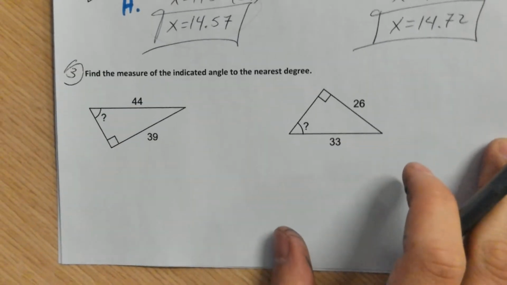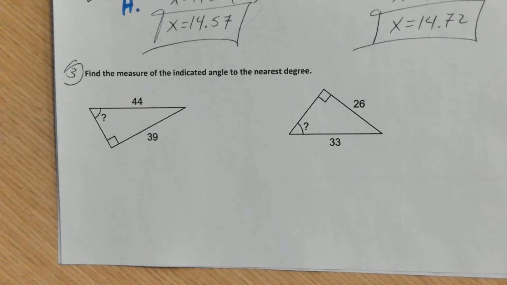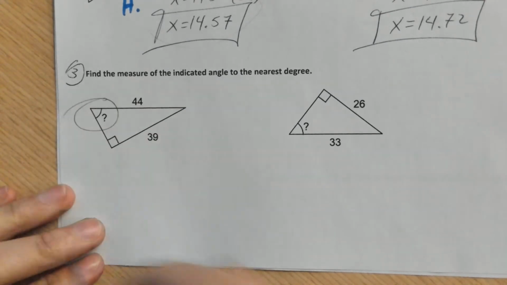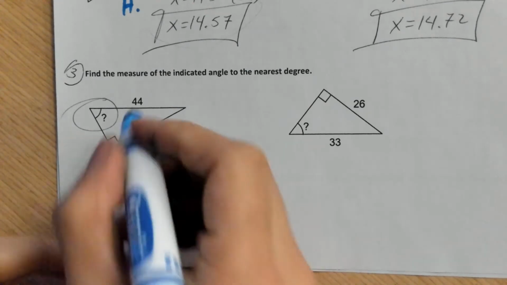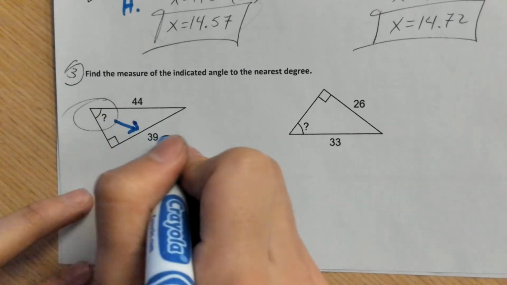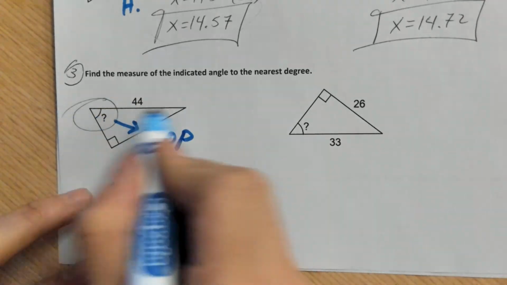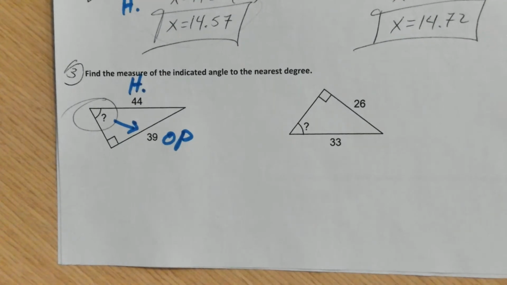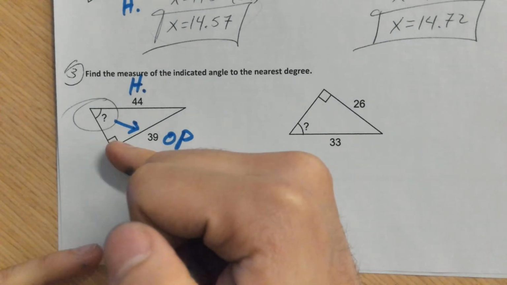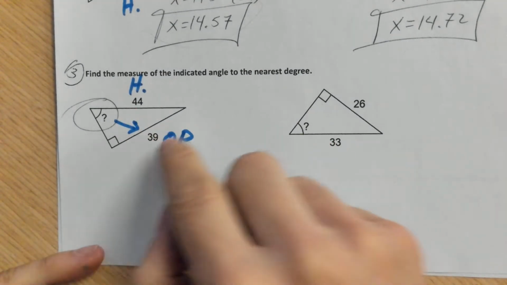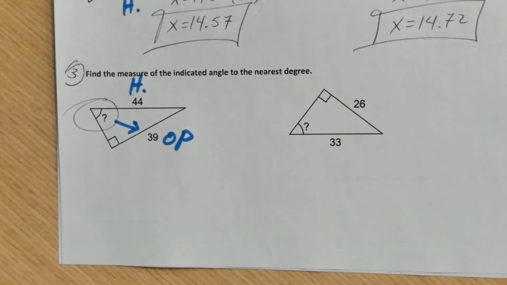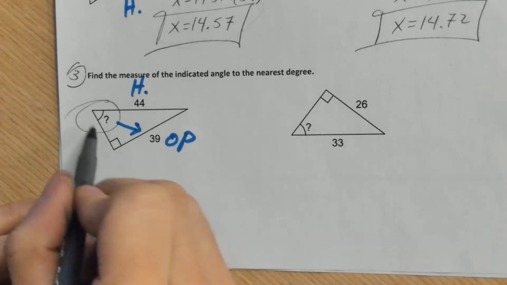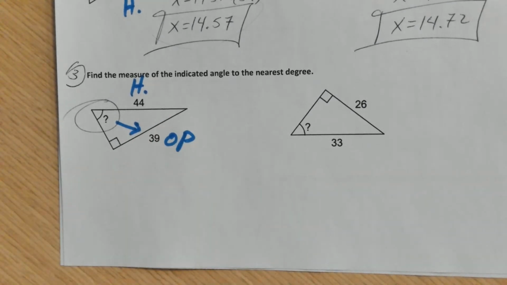Now for this one we're looking for angles. I'm looking for angles, so I should expect to use the inverse functions. Alright, from this angle I have the opposite, and again the longest side, 44, is my hypotenuse. Also, if you don't know which one's the longest side you can always find the side opposite to the right angle. So opposite to the right angle, it's 44. That's the longest side. That's my hypotenuse. So let's solve this problem. Opposite and hypotenuse, again, this is sine.